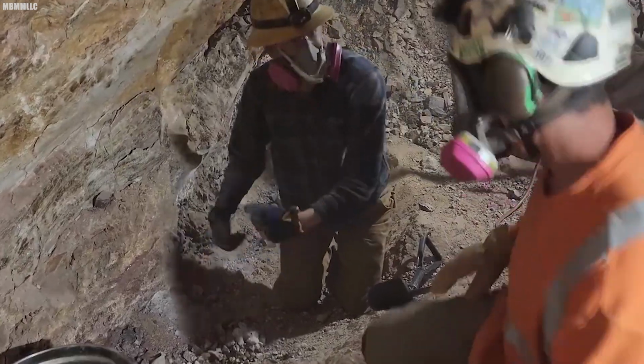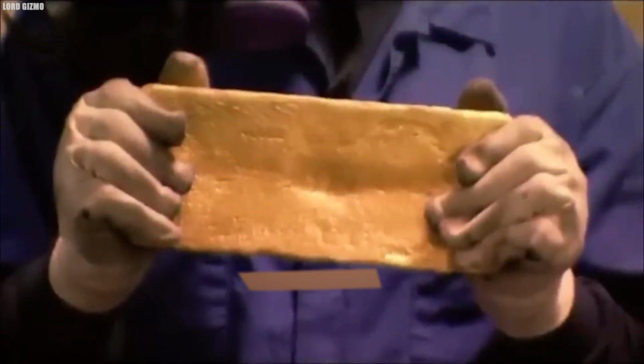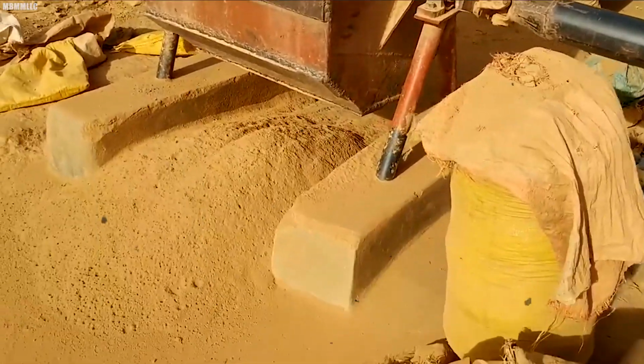Ensuring consistency isn't just about hitting a target size. It's about precision and efficiency in every subsequent step. Imagine trying to pan for gold with gravel instead of silt. That's how important this stage is.